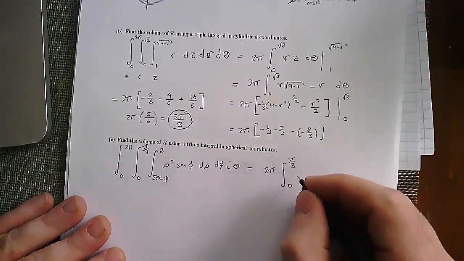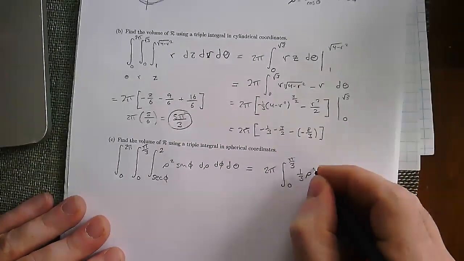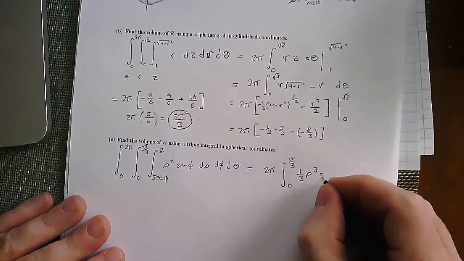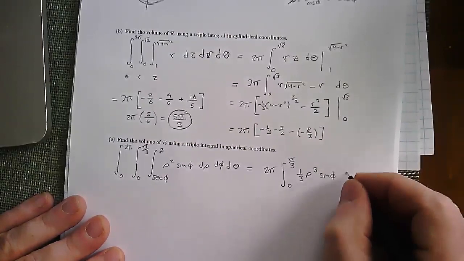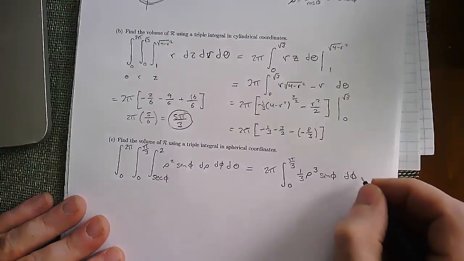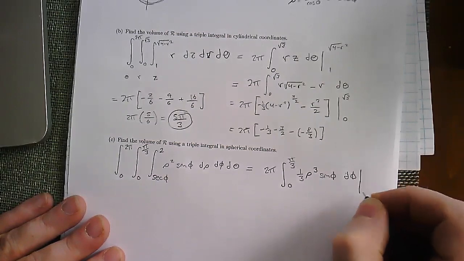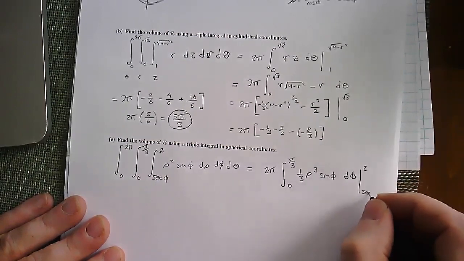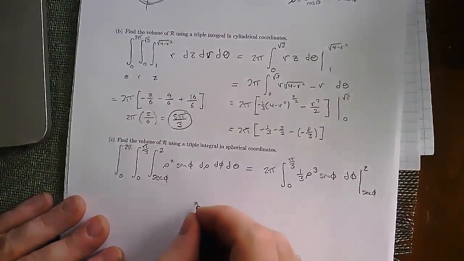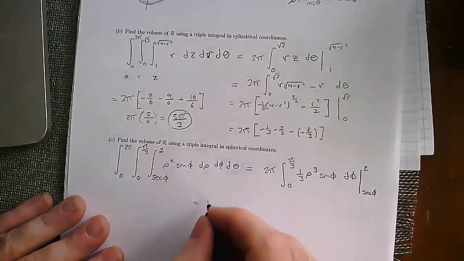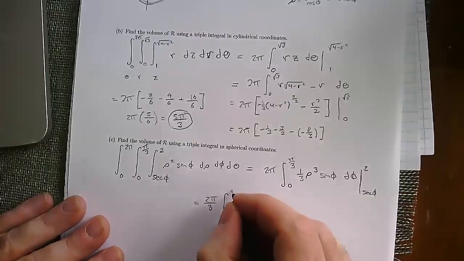So in terms of rho, rho has power 2, so we should have 1/3 rho cubed sine phi d phi. And we need to evaluate that at the endpoints of 2 and secant phi. So what does that give us? That gives us, we'll combine that 1/3 and that 2 pi. So we have 2 pi over 3 times the integral from 0 to pi over 3.